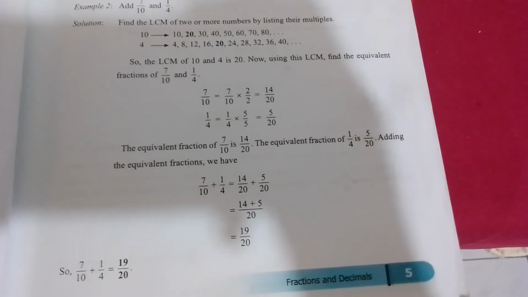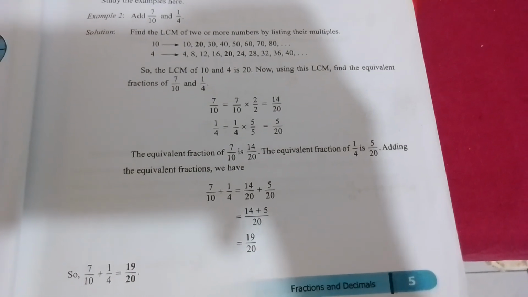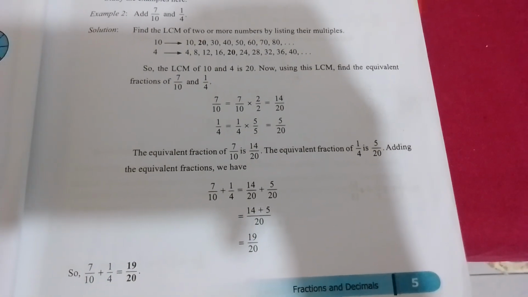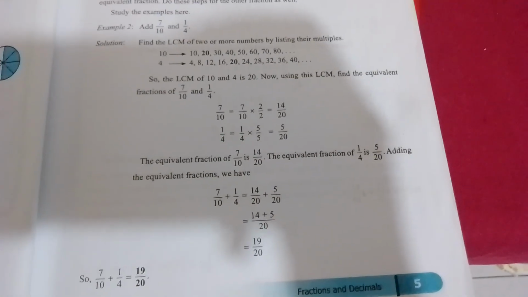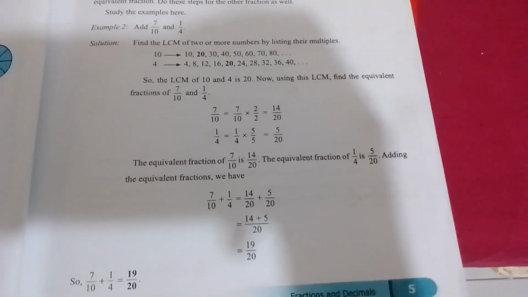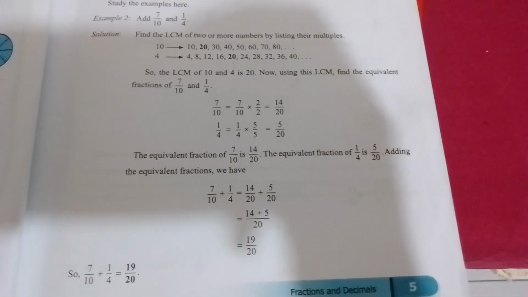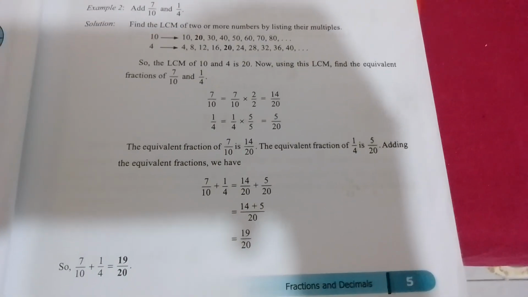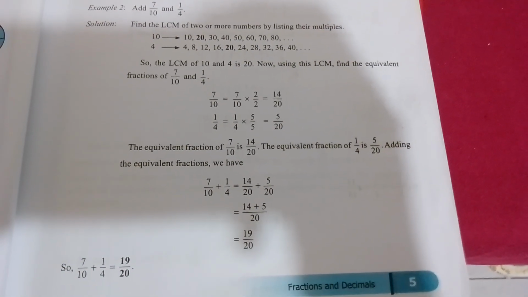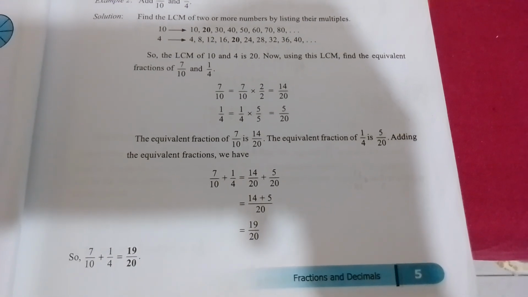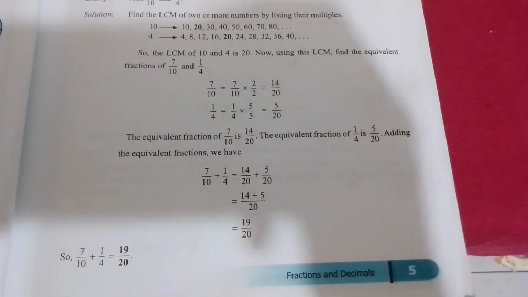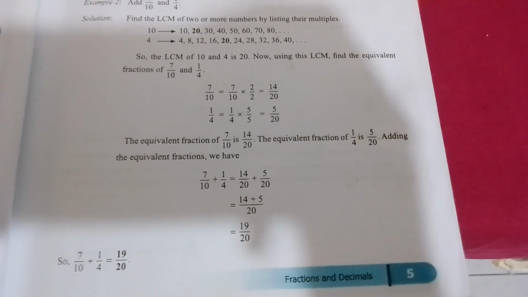Find the LCM of two or more numbers by listing their multiples. 10 is 10, 20, we stop here. 4 is 4, 8, 12, 16, 20, we stop here too. So the LCM of 10 and 4 is 20. Now using the LCM, find the equivalent fractions of 7/10 and 1/4. So, this example.